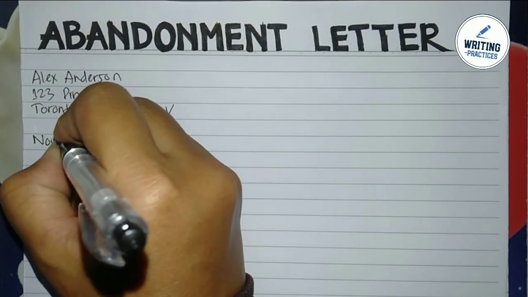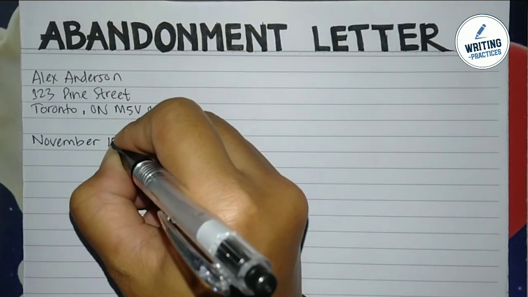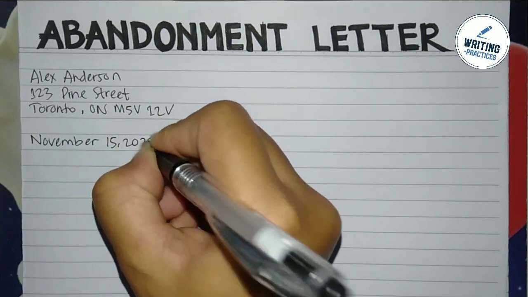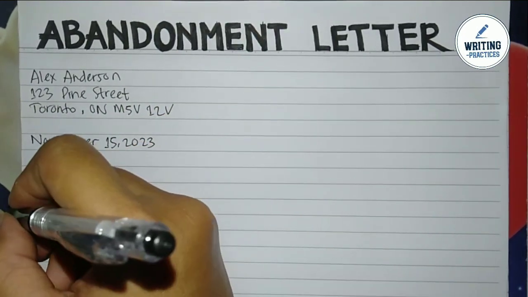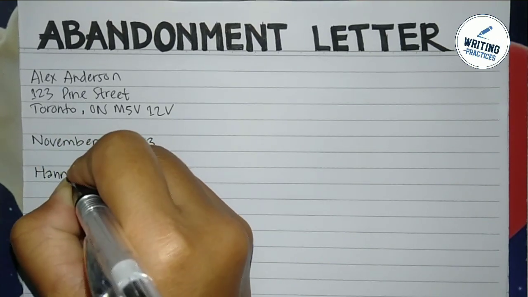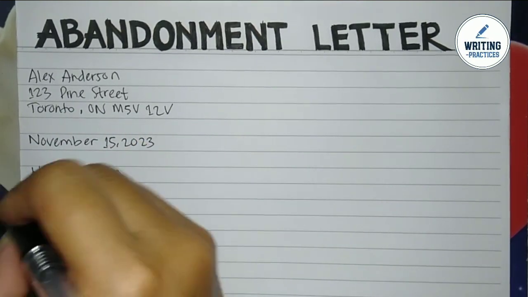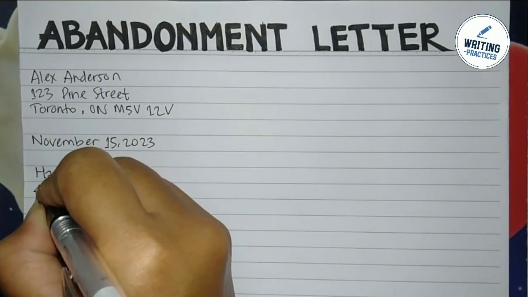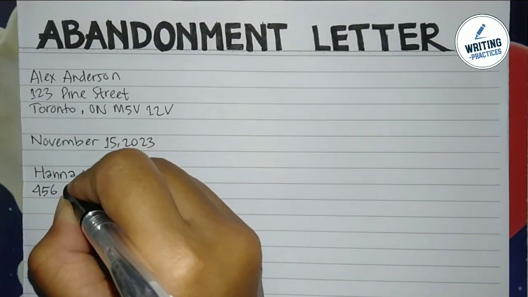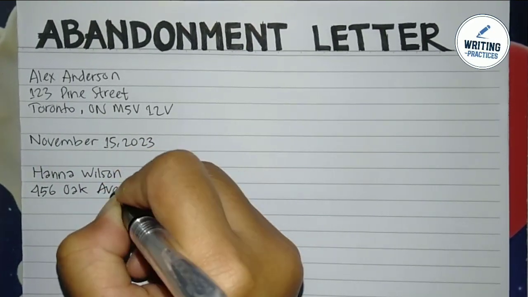Here, Writing Practices will show you how to write an abandonment letter step by step. Check this out. The very first thing you must do is to write your information. Yes, write your full name. Under it, write your home address. You need to include the home number, street name, city, state, and zip code. After that, write the date of the letter. You may use the format of month, date, and year.